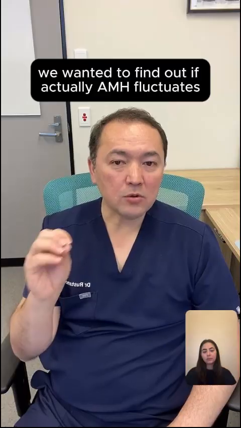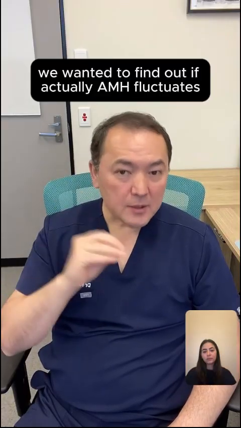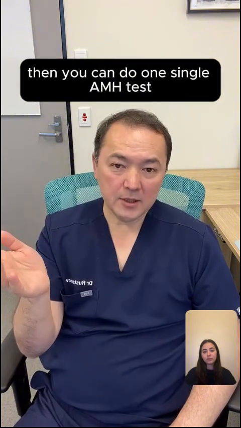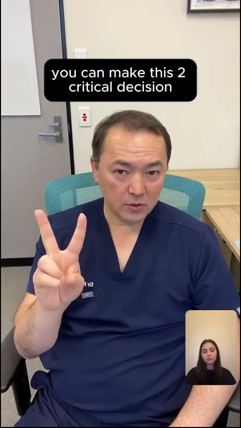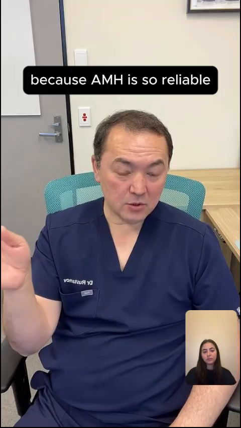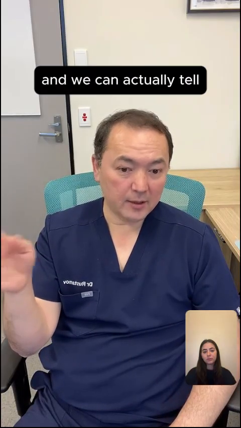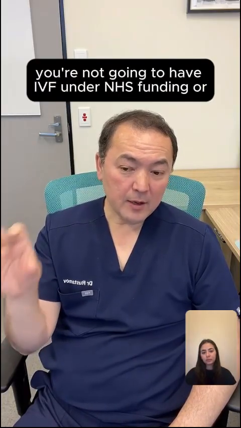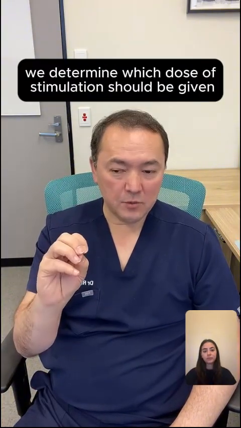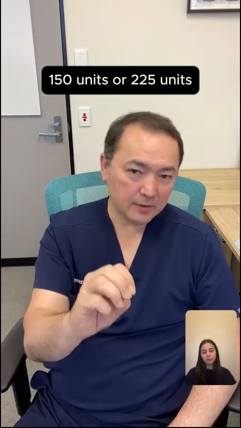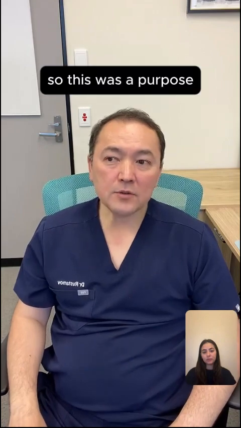We wanted to find out if AMH actually fluctuates. If AMH does not fluctuate, then you can do one single AMH test, and on the basis of that, you can make these two critical decisions, which means deny IVF treatment to some patients because AMH is so reliable and we can tell this patient's likelihood of success is so low, and we can say you're not going to have IVF under NHS funding, or we determine which dose of stimulation should be given, whether you should have an FSH of 150 units or 225 units. So this was the purpose at the time.